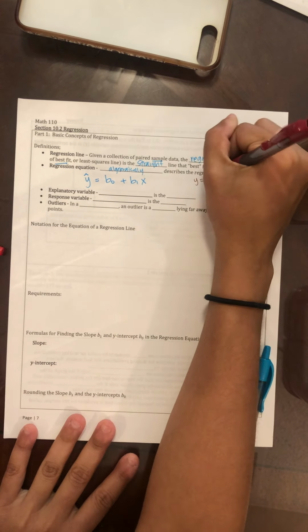So let's go ahead and plug in some numbers and see what we get as our equation. Okay, so r was 0.801, s sub y, which is 10.212, and s sub x, which is 3.279. I'm going to calculate that and see what I get. So I'm going to get 0.801 times 10.212 divided by 3.279.